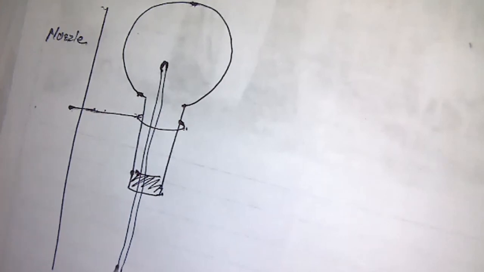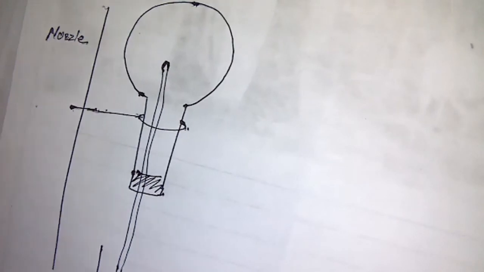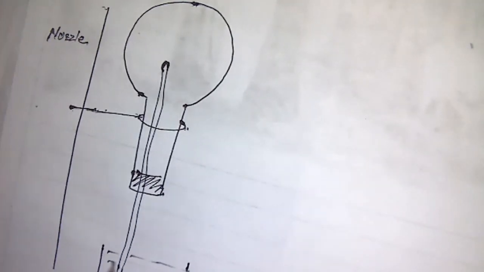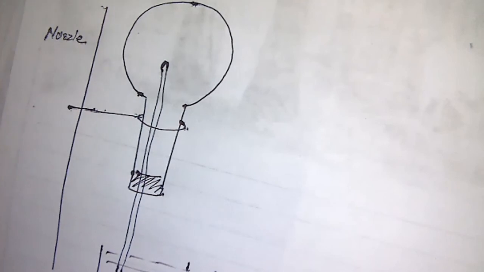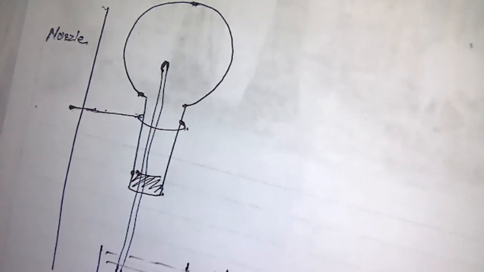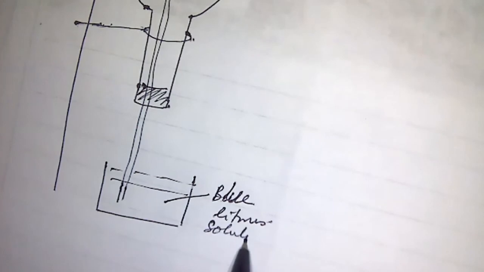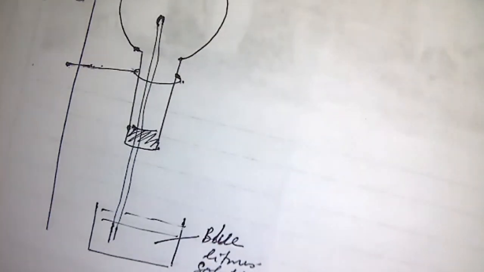Then this end, we dip this in a solution. Clear? We can take water also, but instead of water, we take blue litmus solution so that we can prove other things also. Here we are taking blue litmus solution. Then here we'll put one more thing.